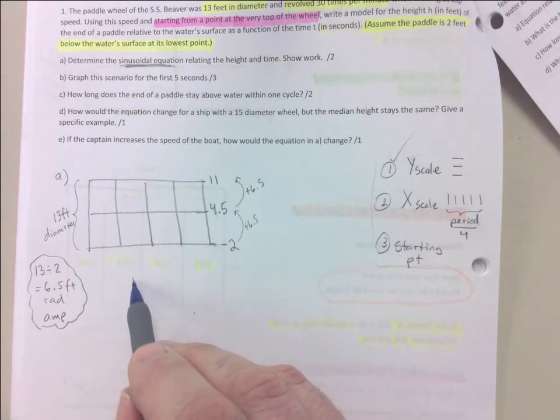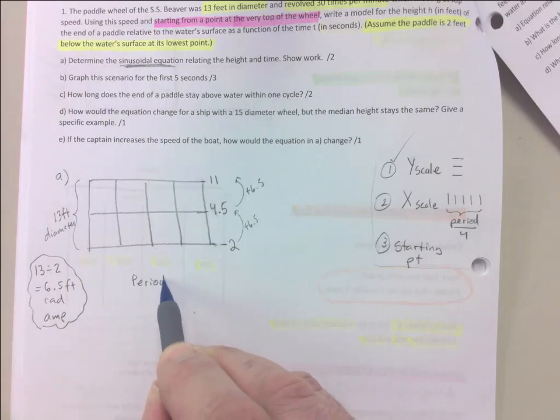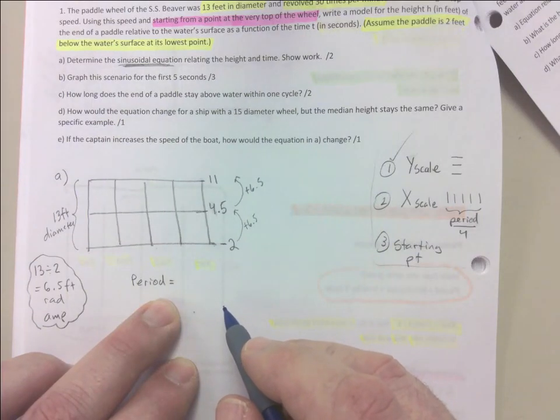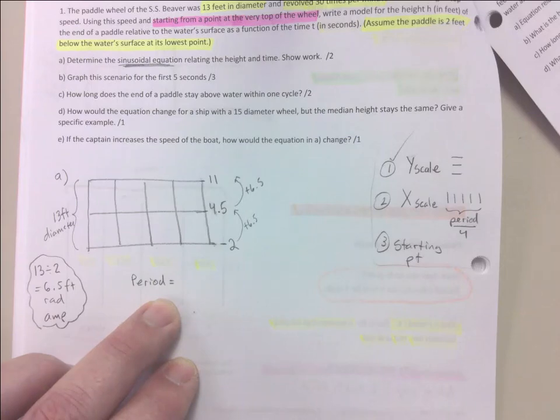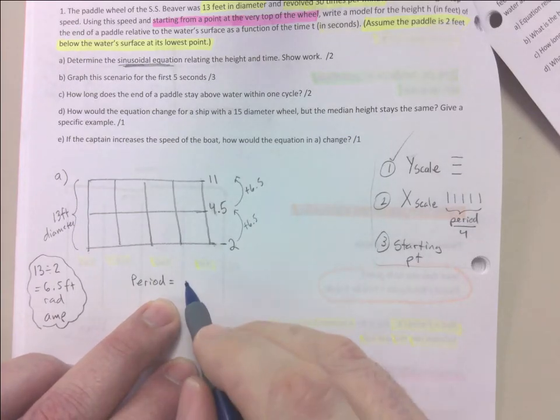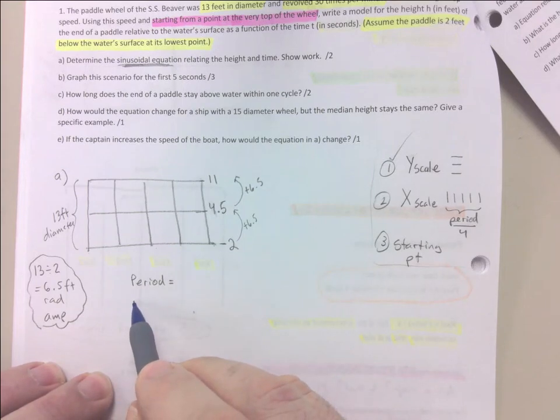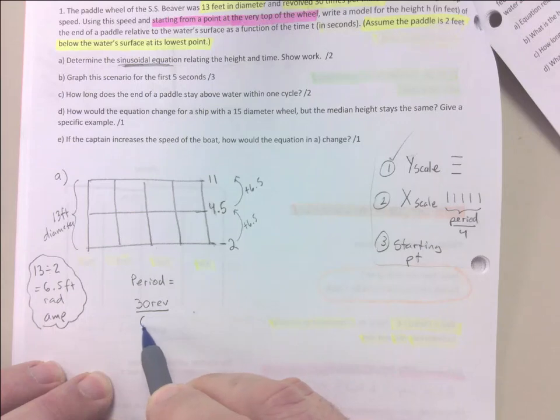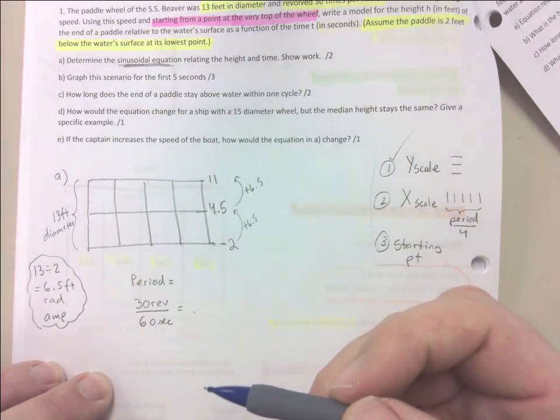What is the period here? It revolved 30 times per minute. We don't want 30 revolutions. We just want, how long does it take for one revolution? So we're going to go 30 revolutions, so 30 revs divided by, I'm going to go 60 seconds. Oh, sorry. I'm mixing this up.